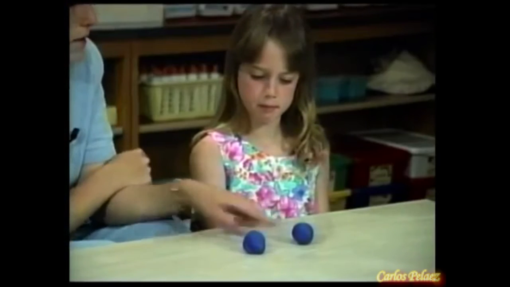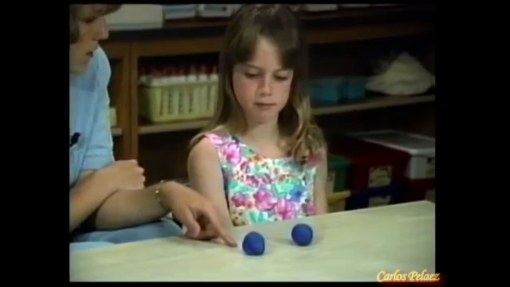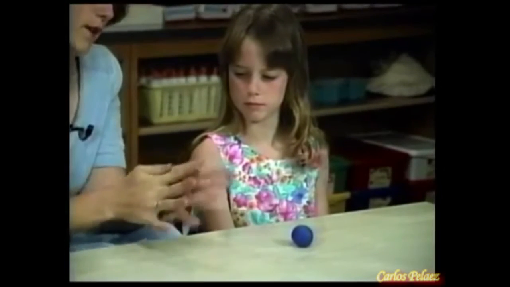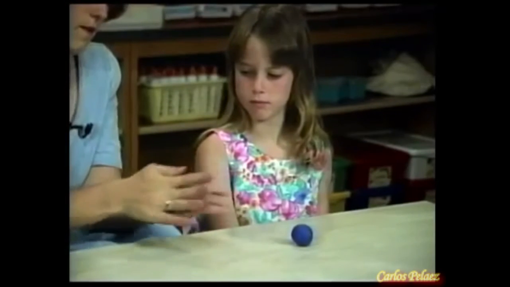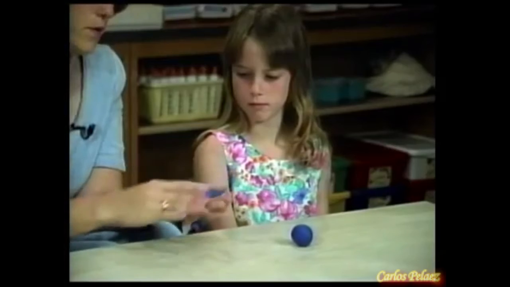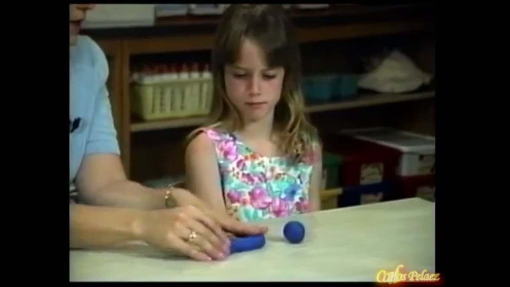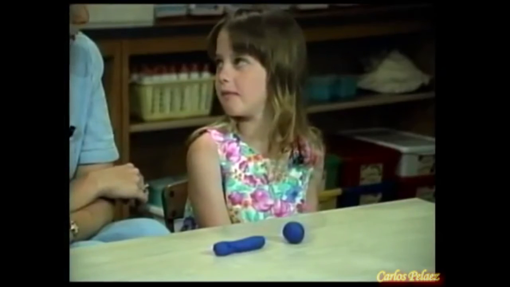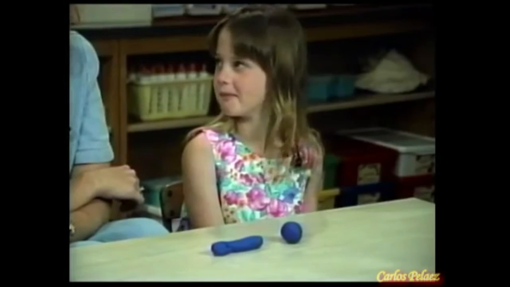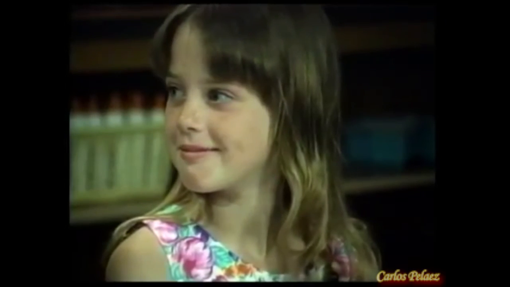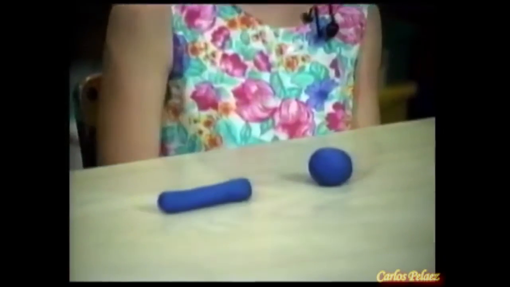So when they're in the 2 balls, they have the same amount. But if I roll this one back into a hot dog, then tell me one more time, which one? Does one have more or less, or are they the same amount of clay now? Same. They're the same now? Okay, last time we did this, you said that this one had more. You're changing your mind? Do they take up the same amount of space, or does one of them take up more, or one take up less?